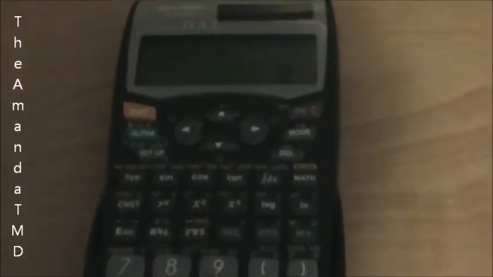Okay guys, like I promised, I'm going to be showing you how to do stat stuff on a calculator. The calculator that I'm using is the Sharp EL-520W. I can also show you on a different calculator. I also have the Casio as well if you want to see it on that.